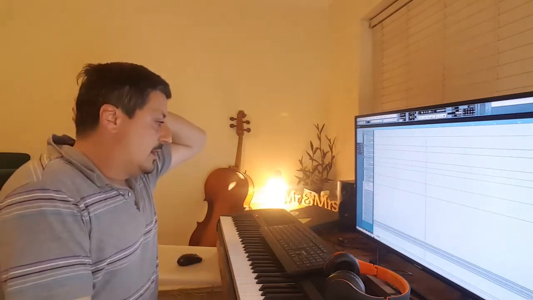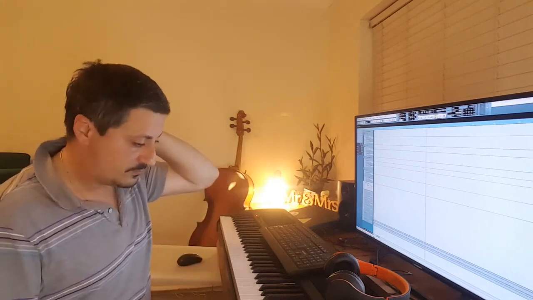So already that's gate. I love gate sounds that are gated. There are quite a few synths that can do it and different VSTs. But yeah, it livens the sound. It gives it purpose.